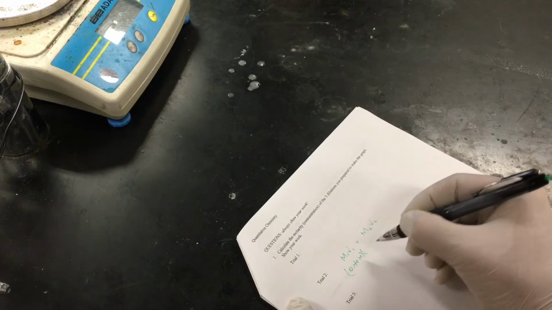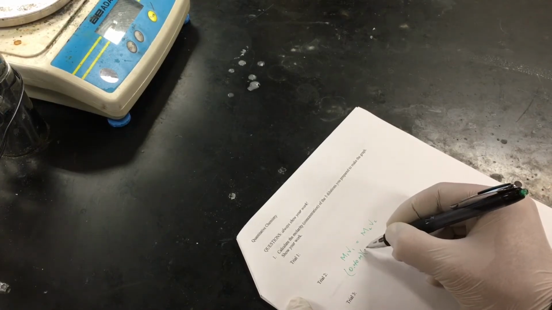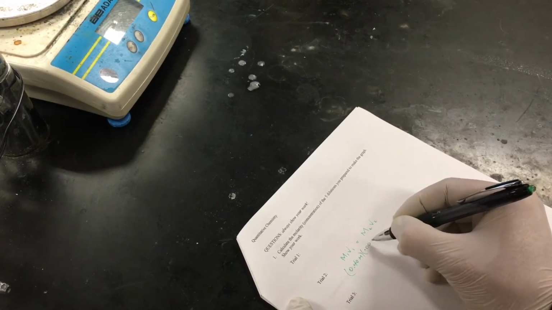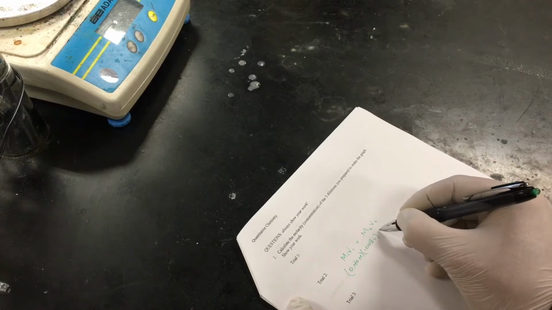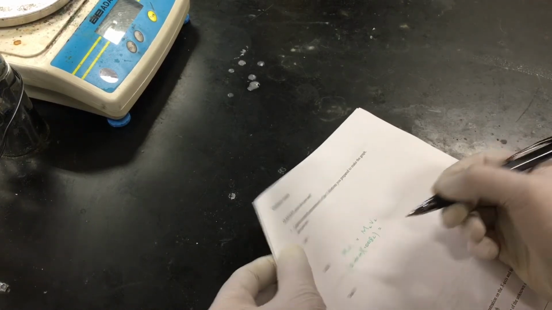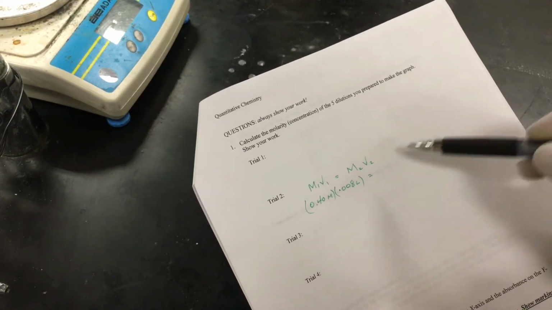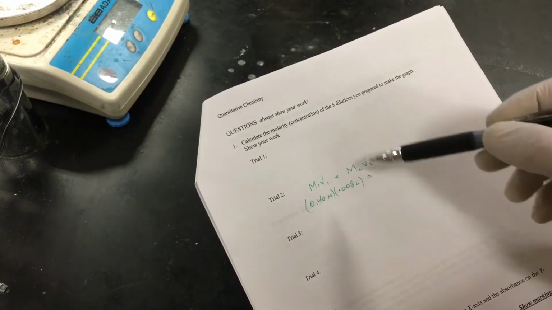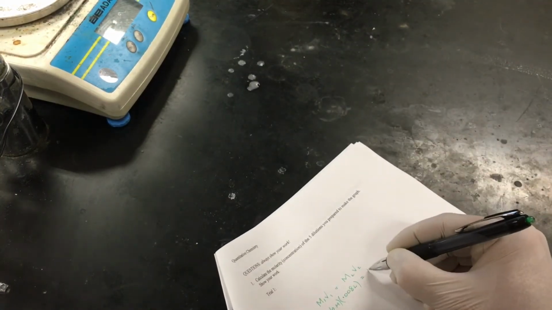Volume 1 is 8 milliliters, so 0.008 liters. And this is equal to situation 2, which is after we add the water. Well, the concentration after we add the water, that's what we're after.